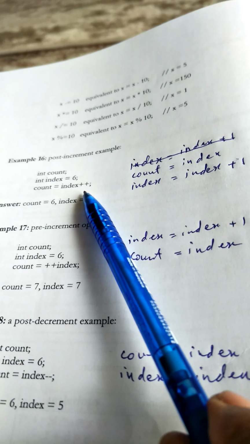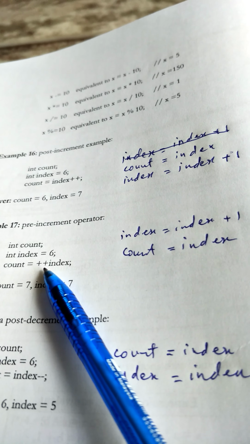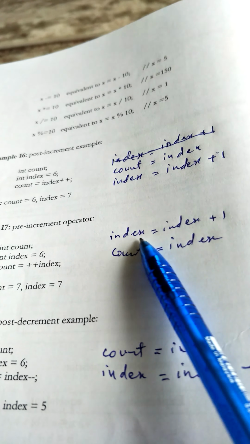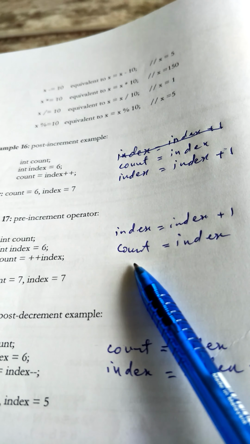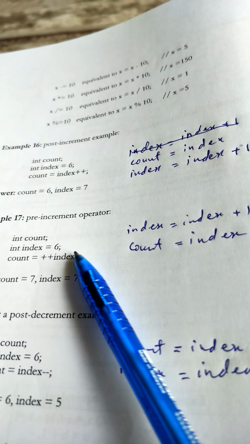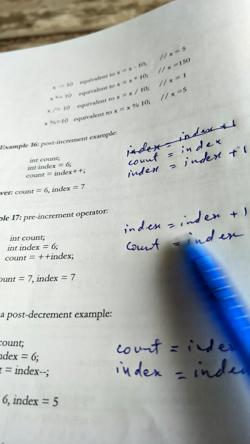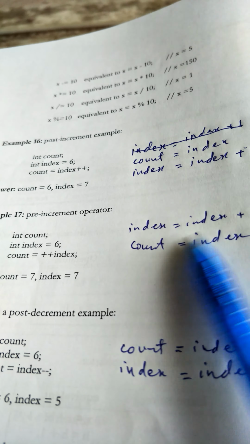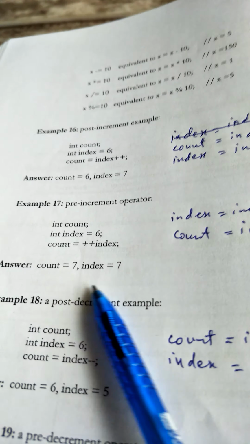You can see here the difference. This is index++, but this one is ++index. For this, we increase the index first, then we give the value of index to count. The initial value for index is 6, so 6 plus 1 is 7. Then index gives the value to count, so count has the value 7. So we have count 7, index is 7.